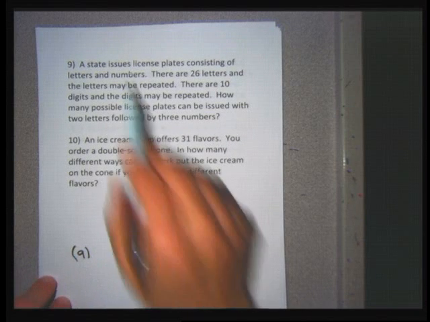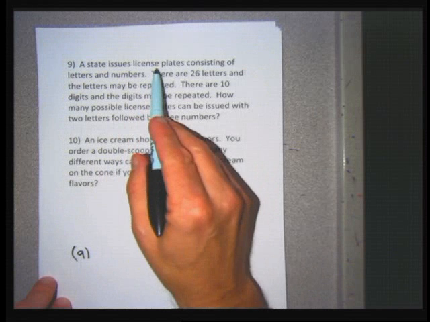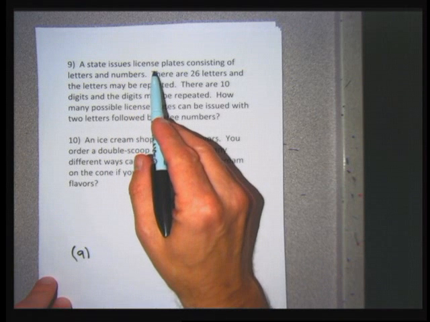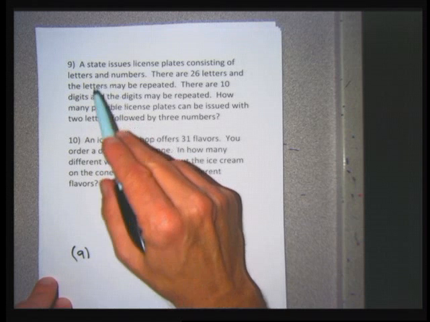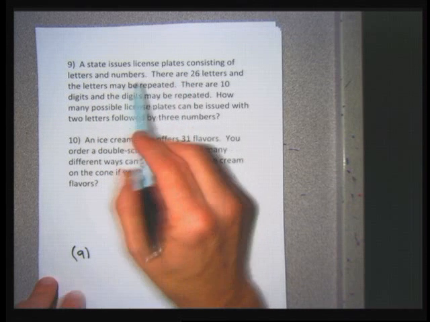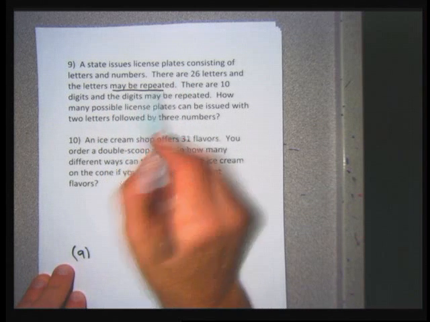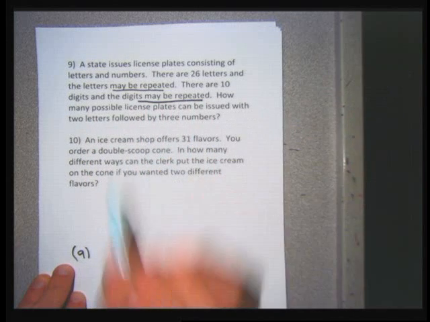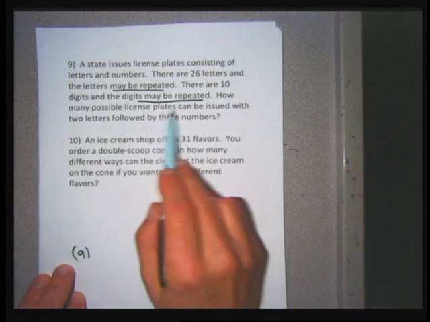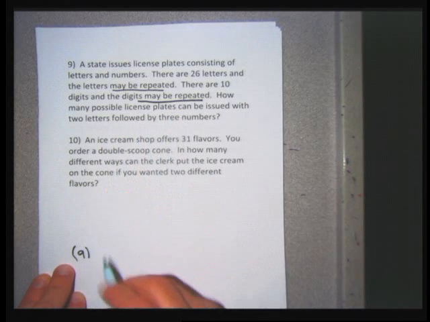So a state issues, this is a classic counting problem too. There's a state that has a license plate that has letters and numbers. There are 26 letters, and letters may be repeated. There are 10 digits, and digits may be repeated, digits 0 through 9. How many possible license plates can be issued with 2 letters followed by 3 numbers?